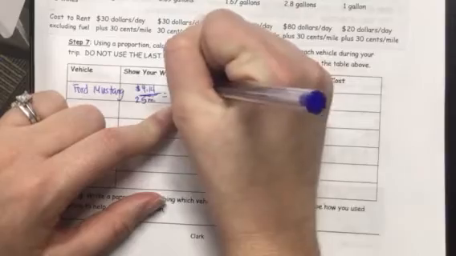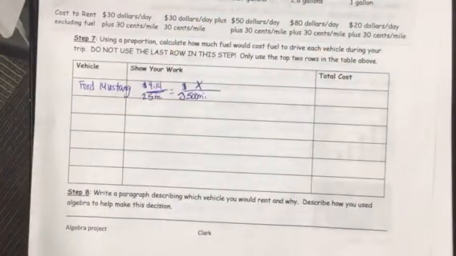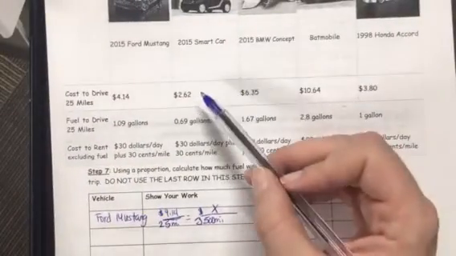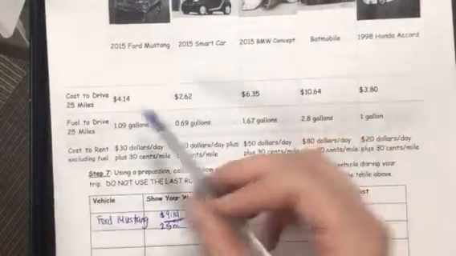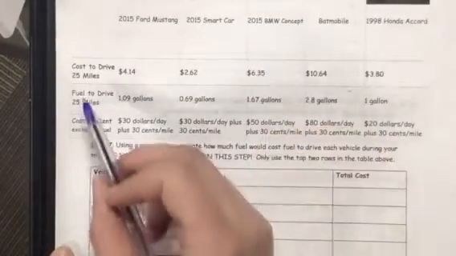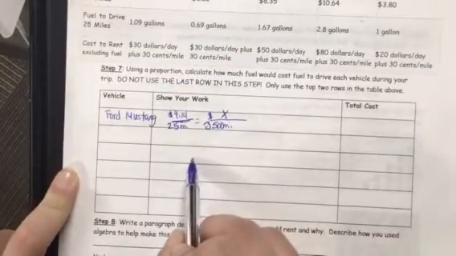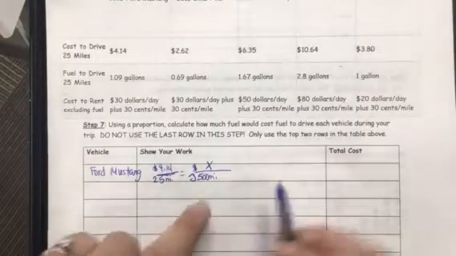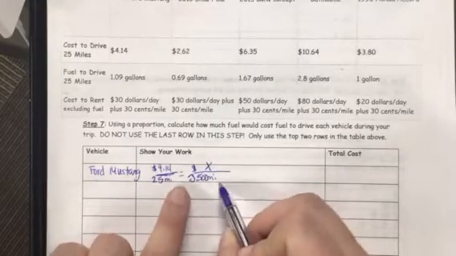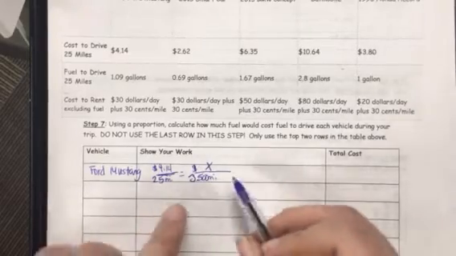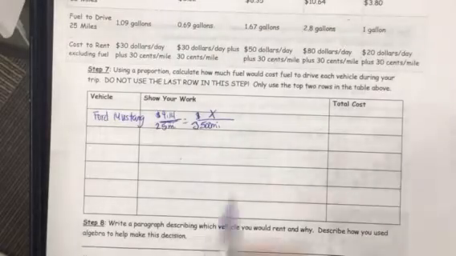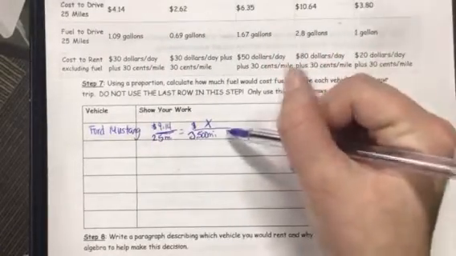What we're looking for is the total cost. Okay? So every proportion should start with the information from this table. $2.62 for 25 miles. That would go here. $6.35 for 25 miles. Okay? Then I'm going to put X for cost because I don't know, and the total number of miles I am traveling. So this number is the one that's going to stay the same for all of our proportions. But it depends on how many total number of miles you traveled. So if you traveled 10,000 total miles, you would put 10,000 here.